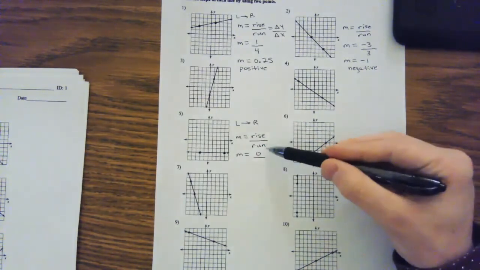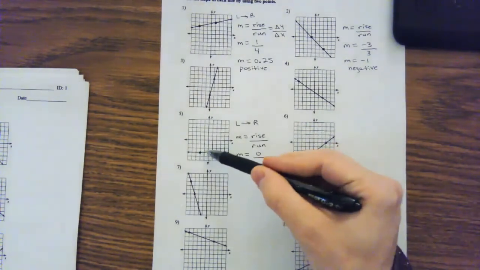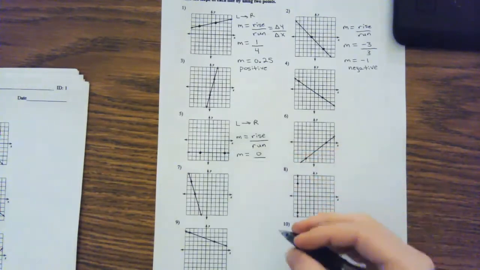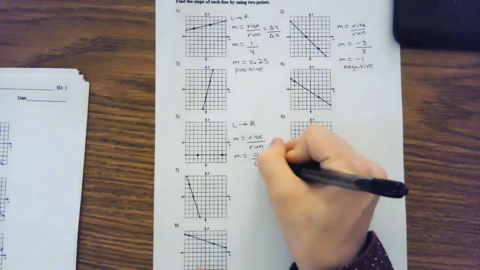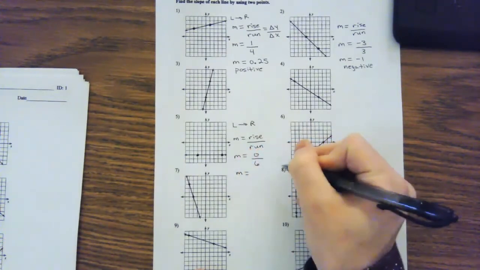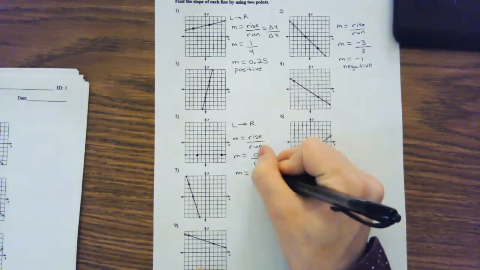So that's why my rise is going to be 0. But how far to the right do I have to go? What would my run in the denominator be? It would be 1, 2, 3, 4, 5, 6. So I'll have a 6 in the denominator. And 0 divided by 6 is 0.